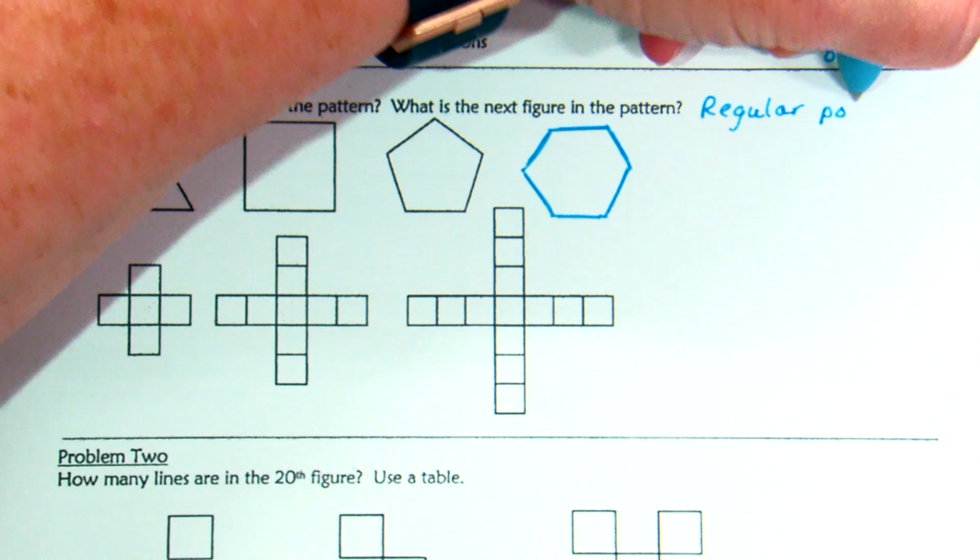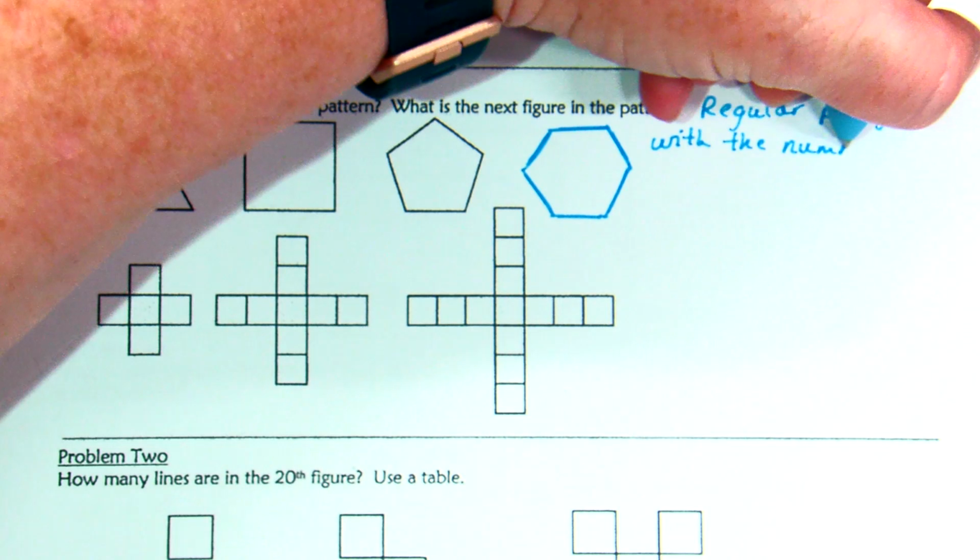So regular polygons with the number of sides increasing by 1 each time. Okay. You put it in words how you want to put it in words.